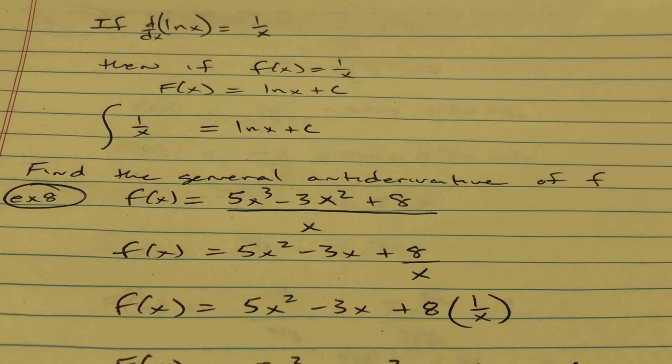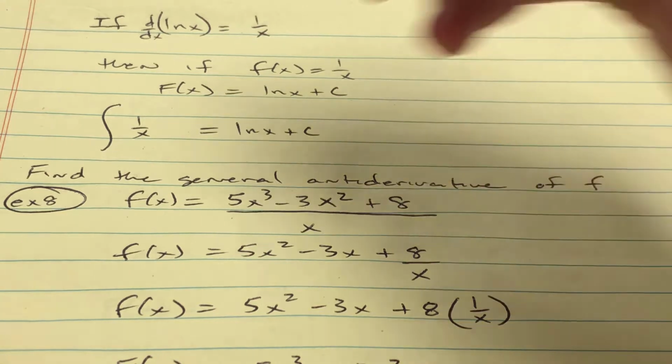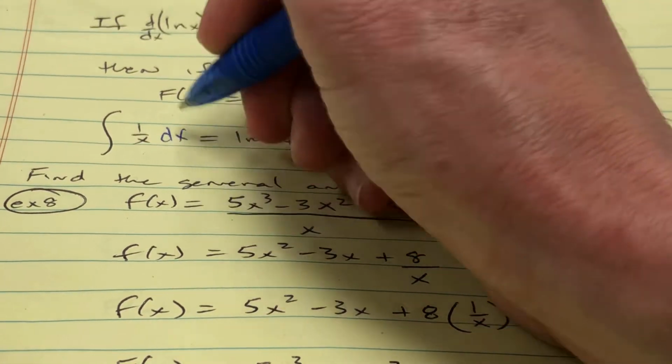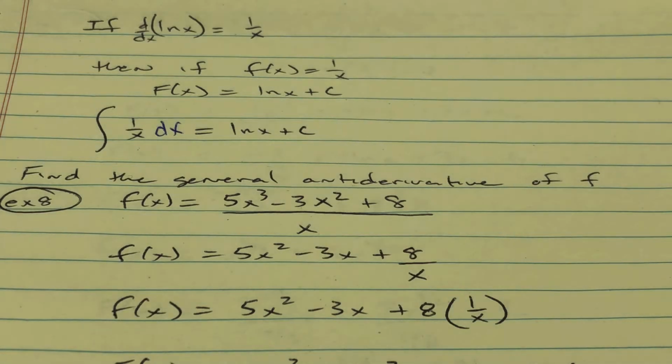If the derivative of natural log is 1 over x, then if f of x is 1 over x, its antiderivative is natural log x plus c. So the antiderivative of 1 over x is natural log x plus c.